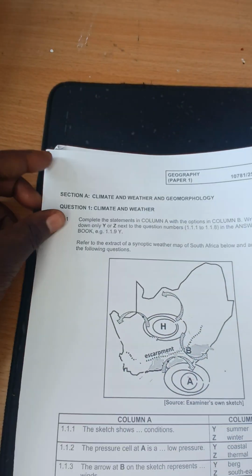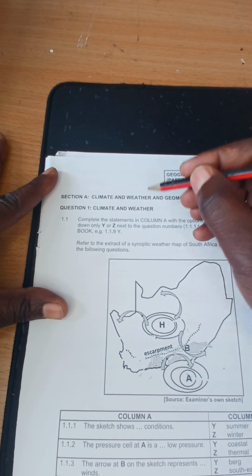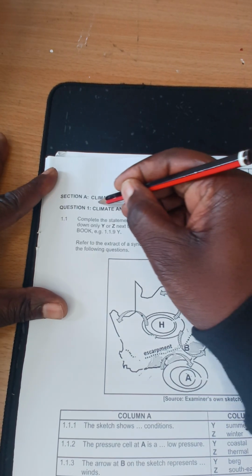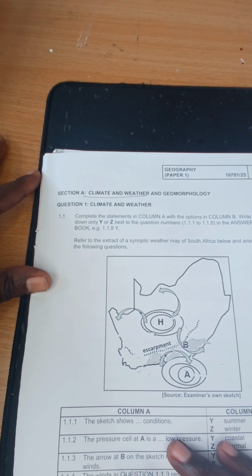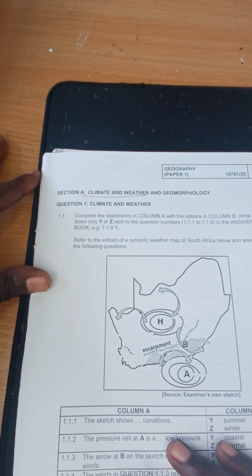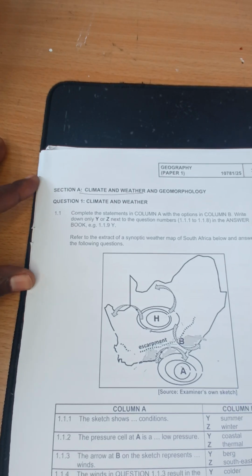So this is section A. I'm only going to concentrate on climate and weather, focusing on 1.1 and 1.2 only for this lesson. Okay, let me go through the question.